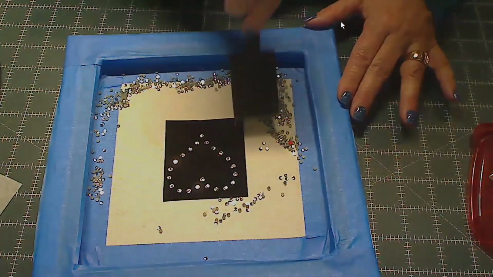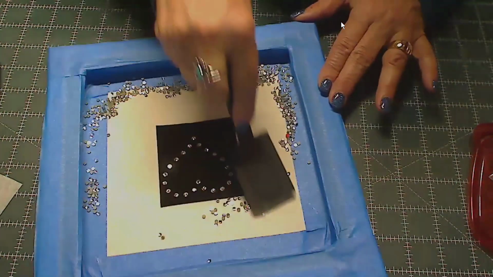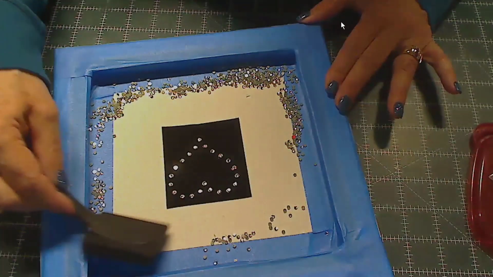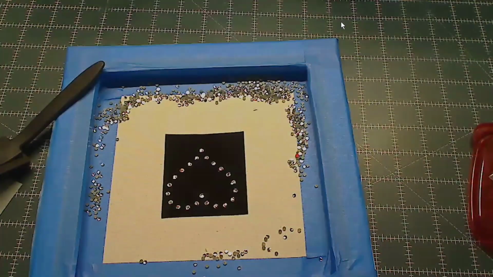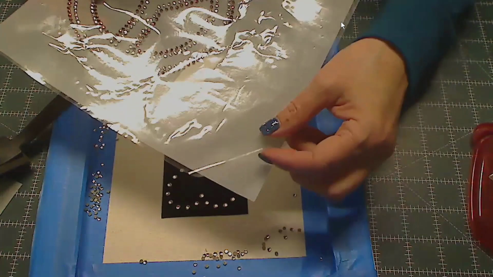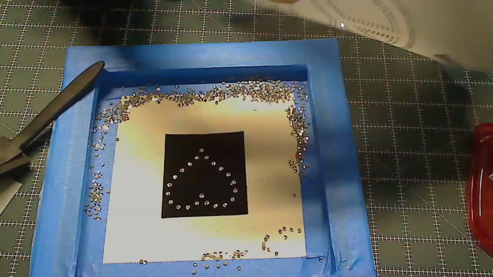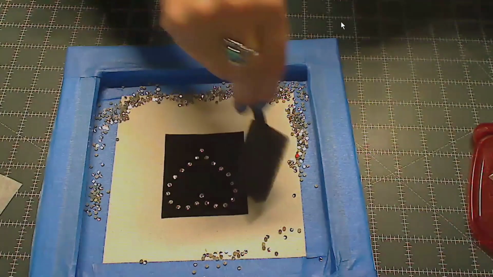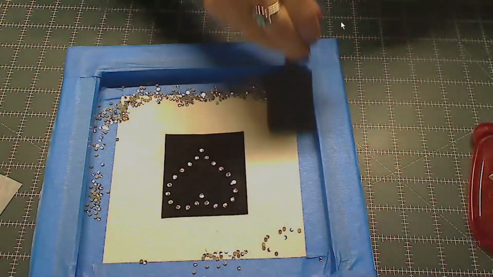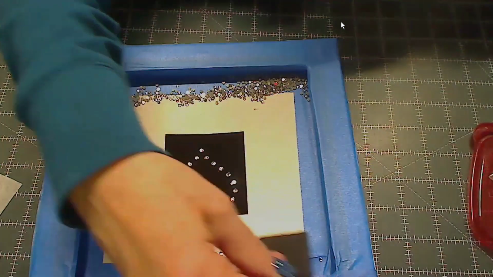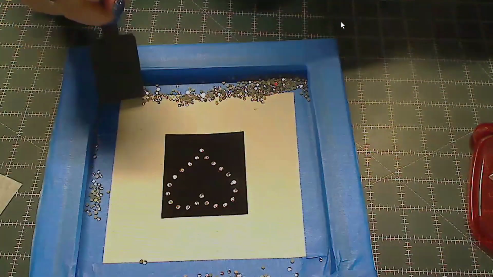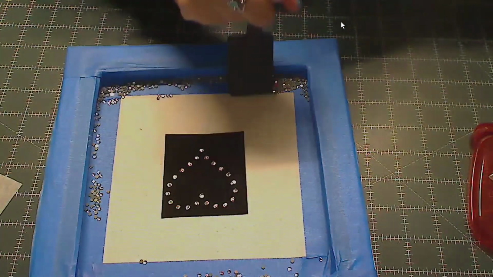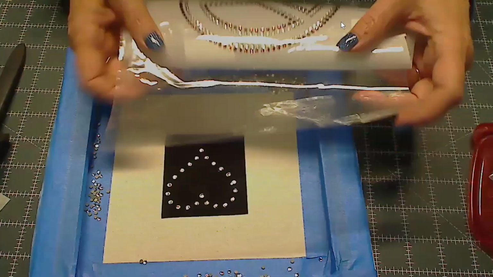So what I would do is just move all this aside like this, and then see if I have a little piece of that transfer paper. I'm just going to put it on the side of this because there it is. So this is the transfer paper. Hopefully I'm not going to make a big old mess. I better move these out of the way. I don't want to get them all over my little piece.